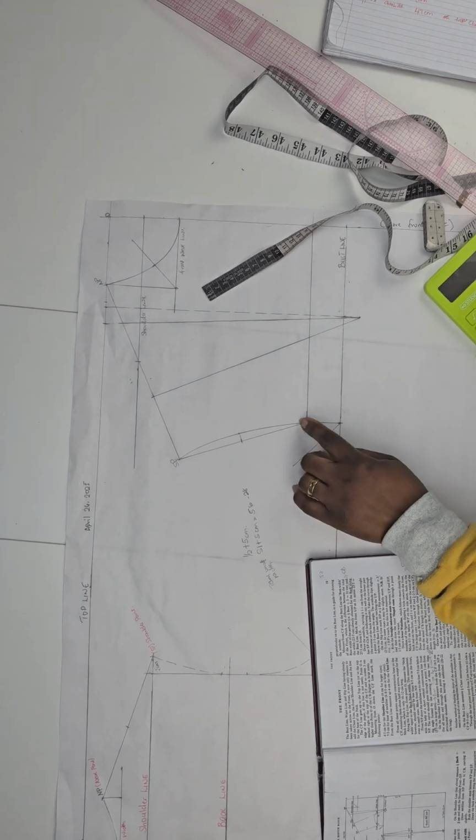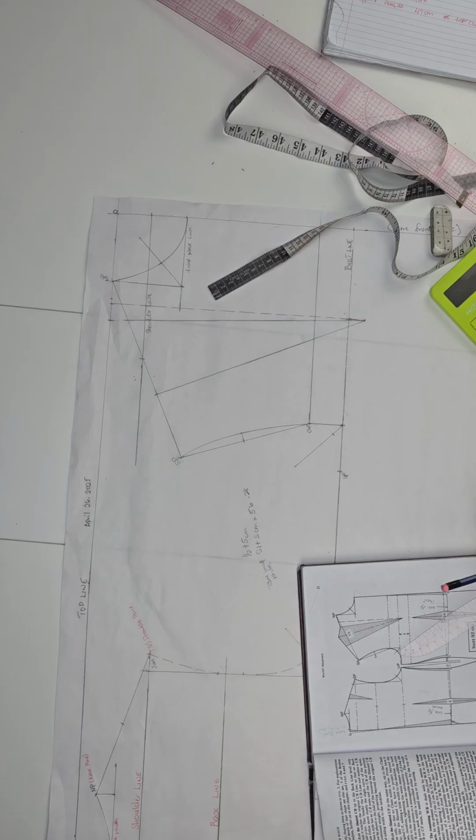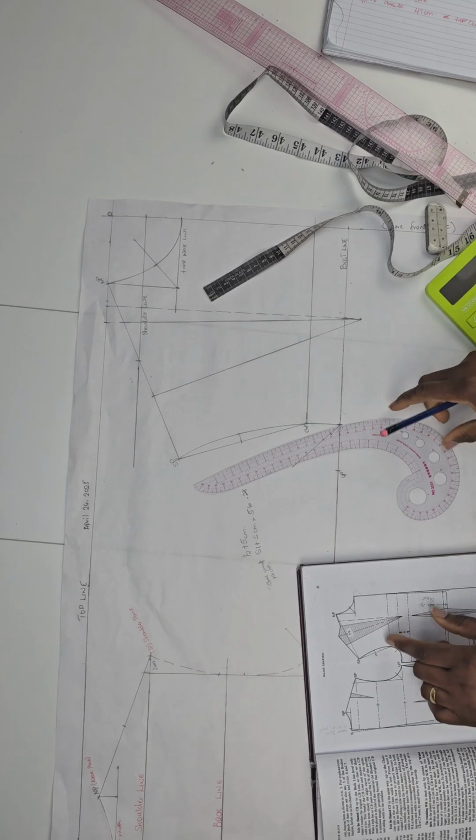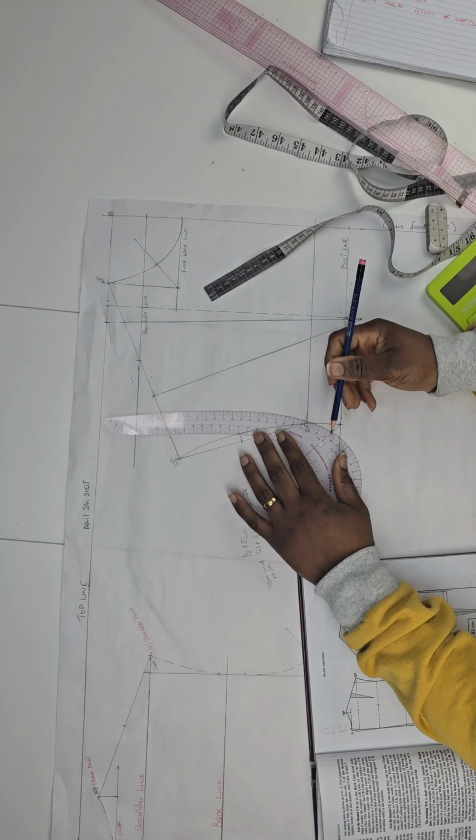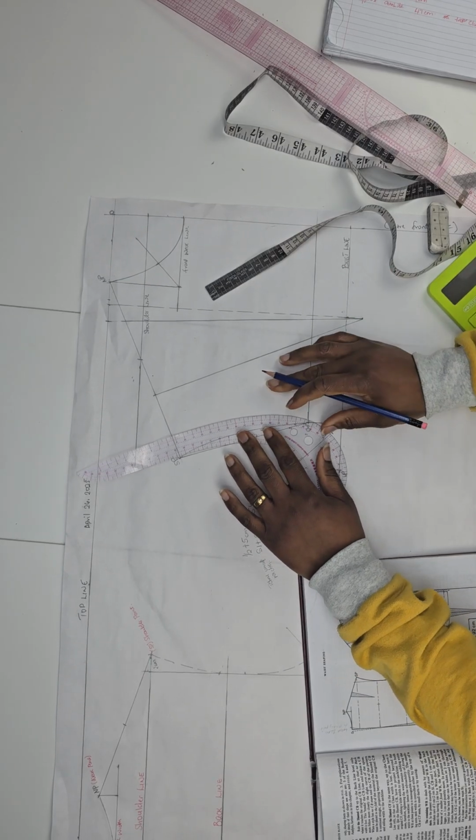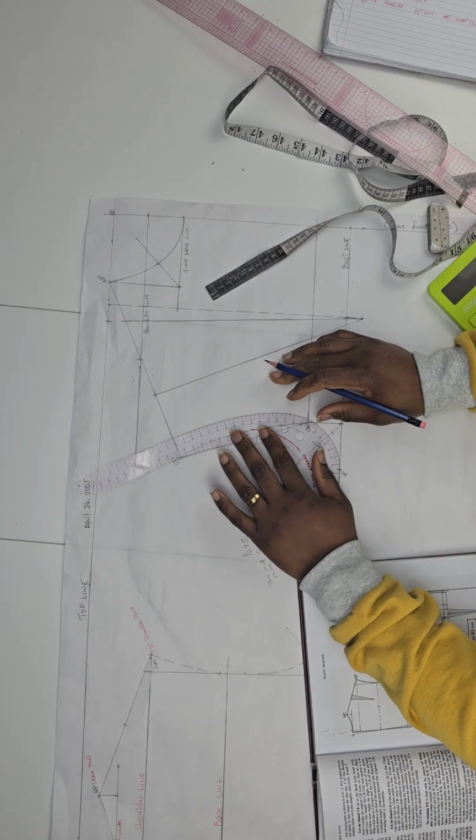Remember, our curve is coming from here. What we're trying to achieve basically is this. This is what we're trying to achieve. Okay, we've done the first part, right? Then we're coming back again and we're connecting it to this point. So we're going this way.